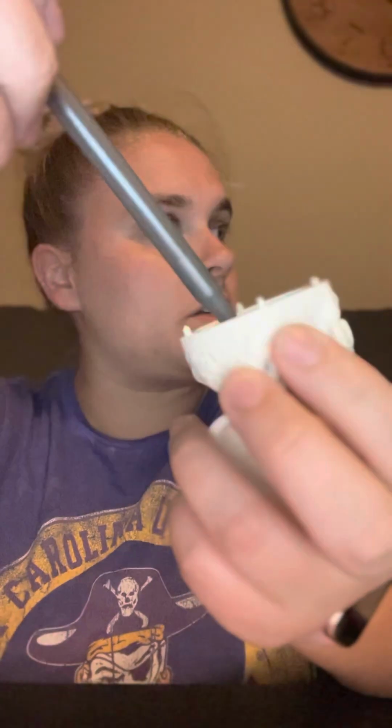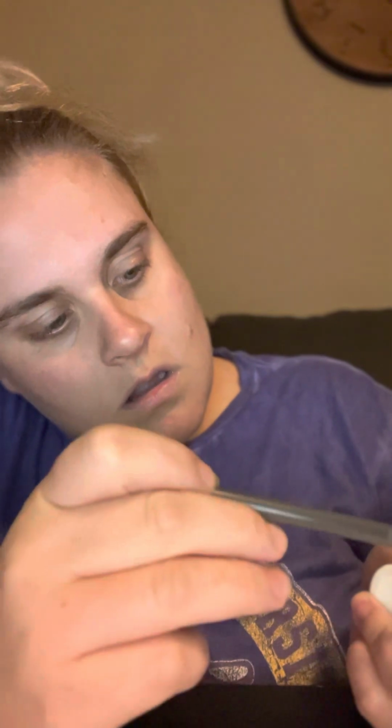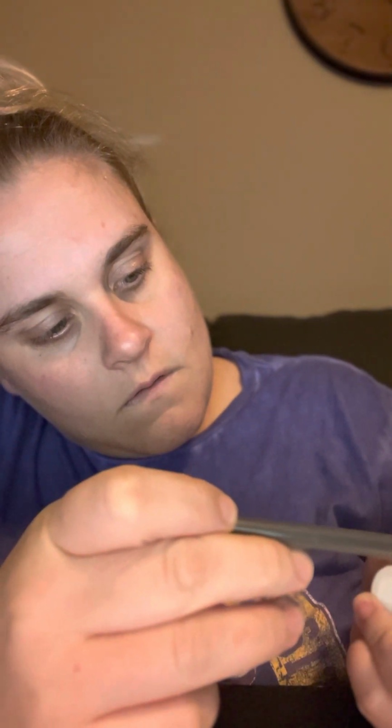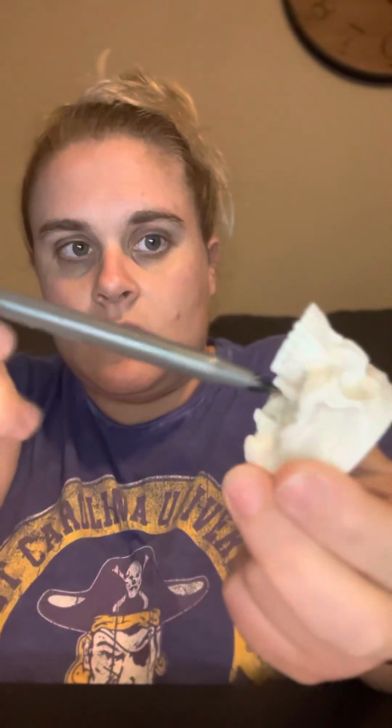The foramen rotundum, which is right here. Oops. Right here.